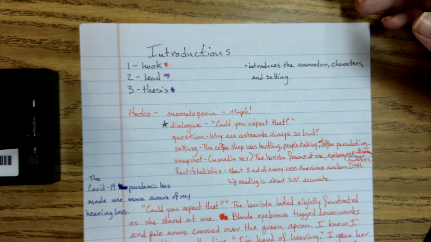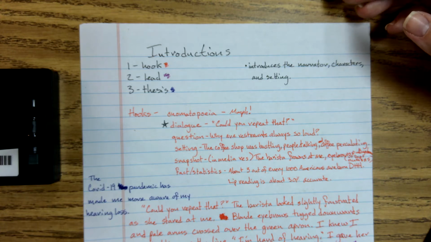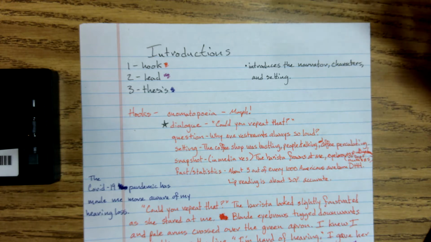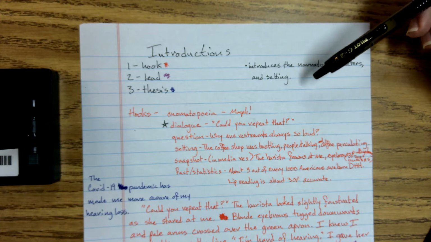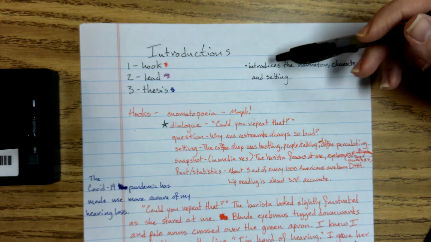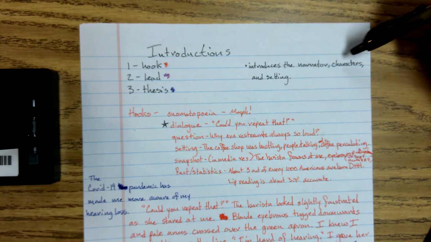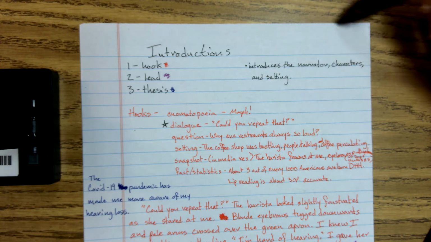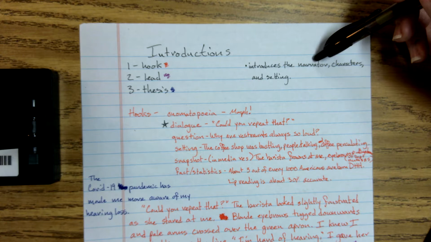I just wanted to talk with you a little bit about writing an introduction to a narrative, though a lot of this is applicable to any kind of paper. So introductions are the first paragraph of a paper, and they introduce the narrator, the characters, and the setting of the story. So all of that background information goes into the introduction.